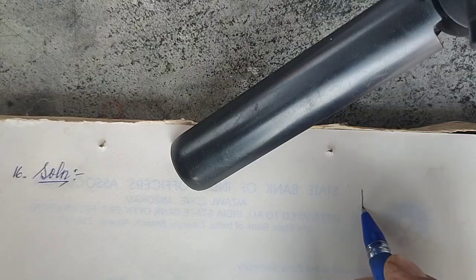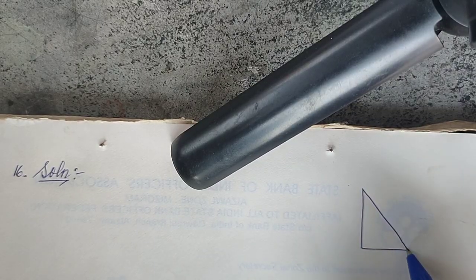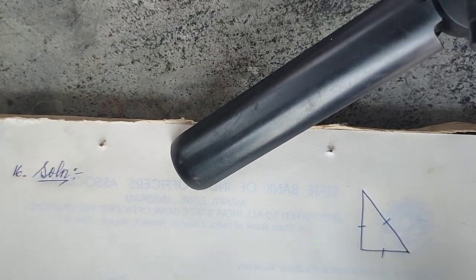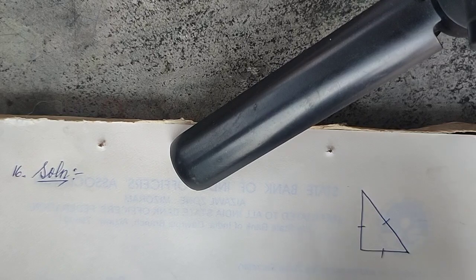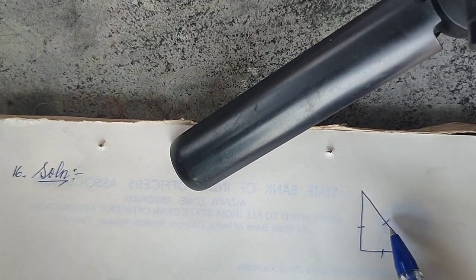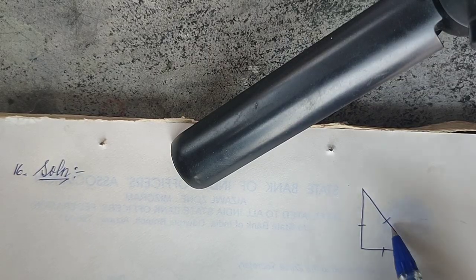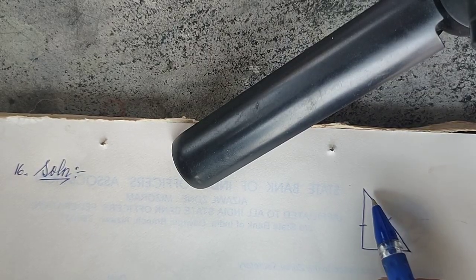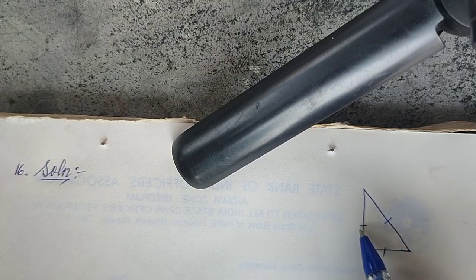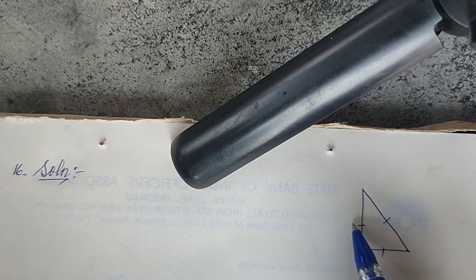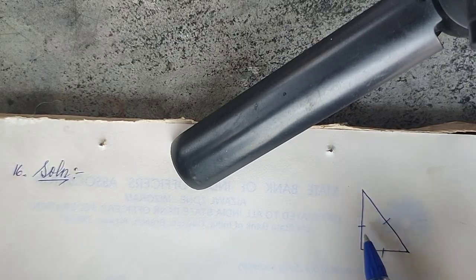Triangle here, a right triangle with a 90 degree angle. Here are the hypotenuse, the altitude, and the base. The length of the hypotenuse exceeds the length of the base by 2 cm, and it exceeds twice the length of the altitude by 1 cm.